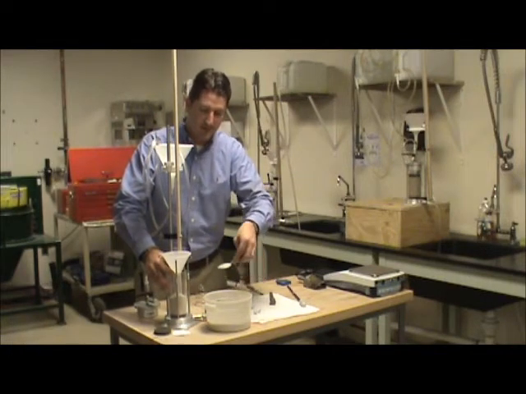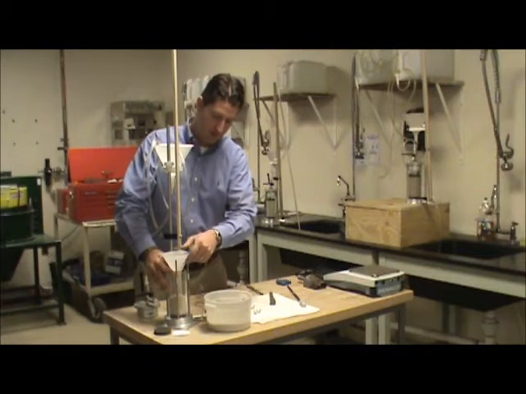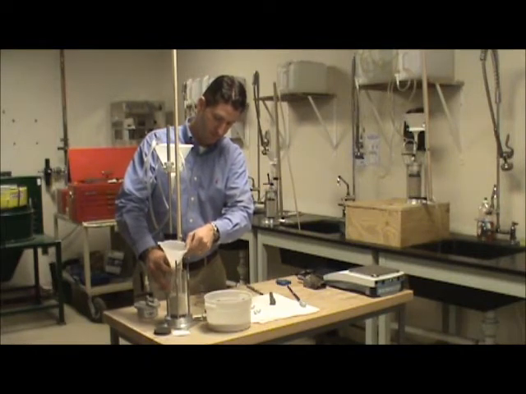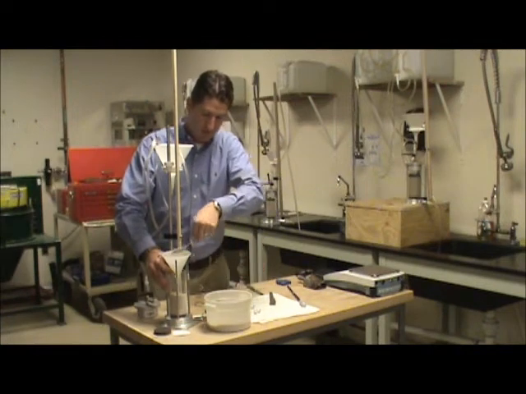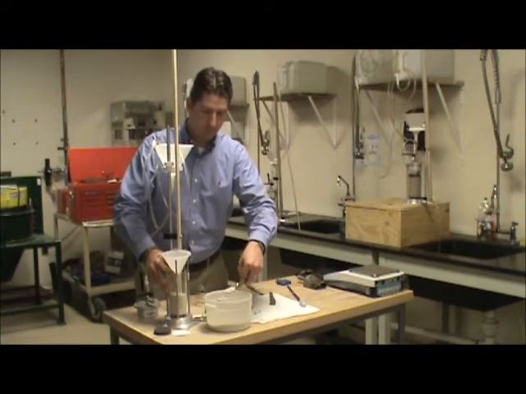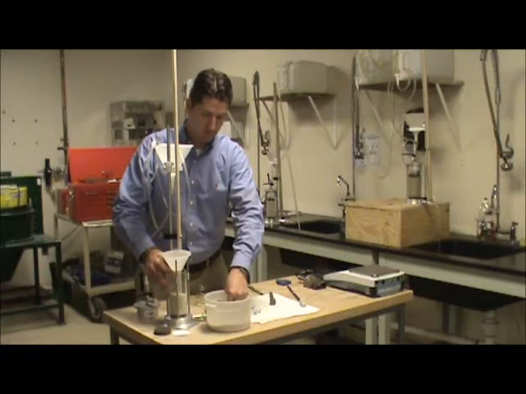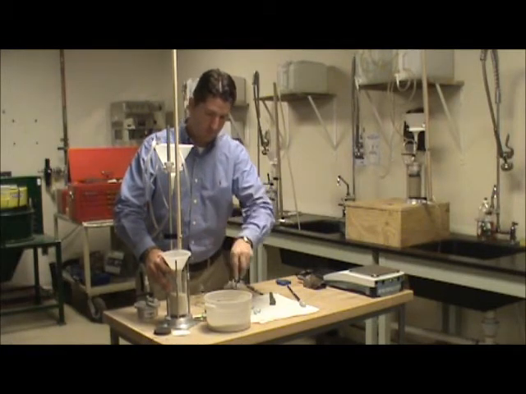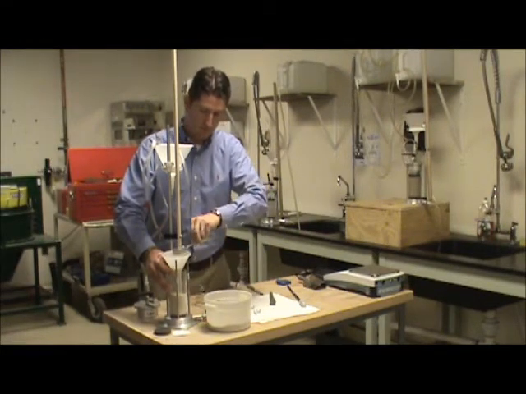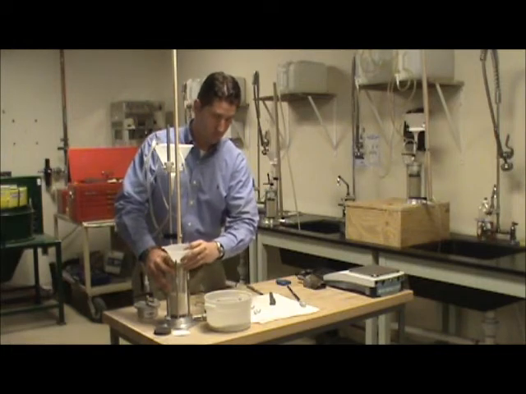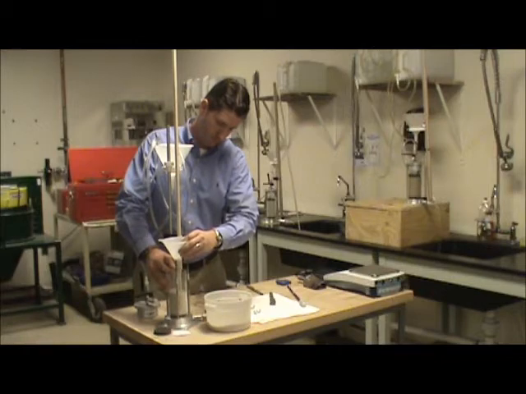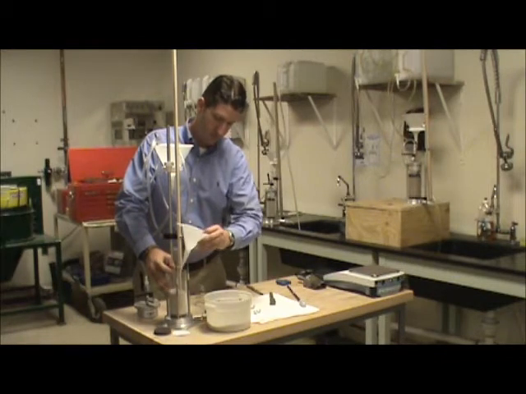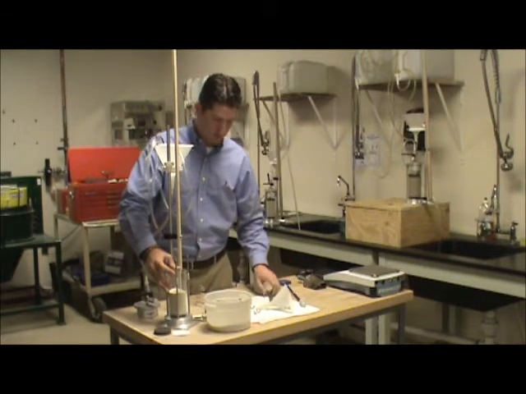It either stays in the container or ends up in the cylinder. We'll get close with this second lift. Okay, so we can consider that one to be our second lift.